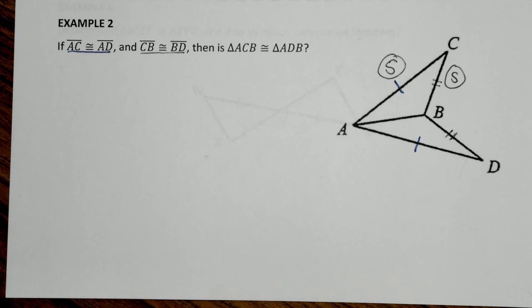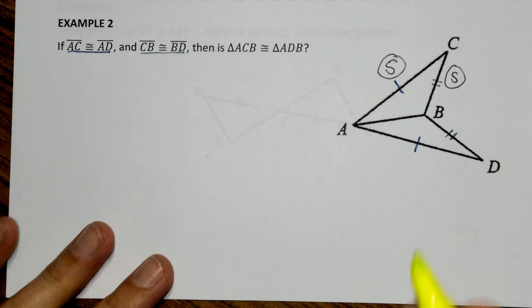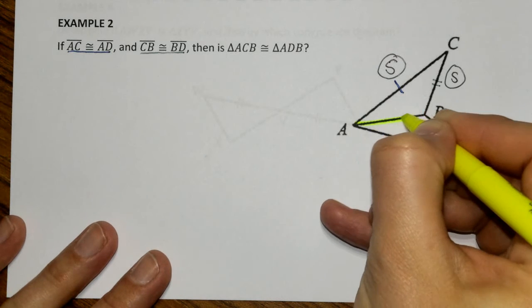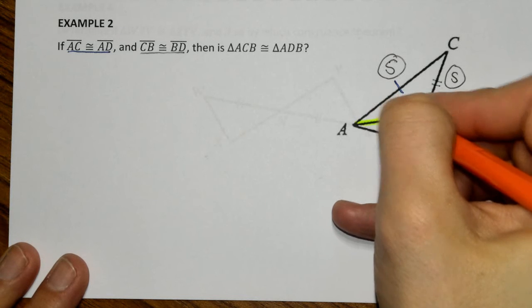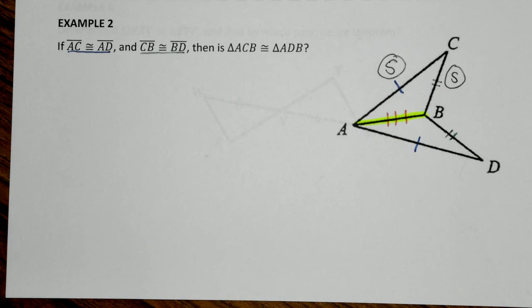But what I need you guys to see that's very, very important here, that they're not going to give you, that you're going to have to see on your own, is this segment right here. Segment AB is shared between both triangles. We actually call this the reflexive property. We don't talk about the reflexive property in academic geometry this year, but what we call this is the two triangles have a shared side. When the two triangles have a shared side, it's automatically going to be congruent because they're the exact same length.